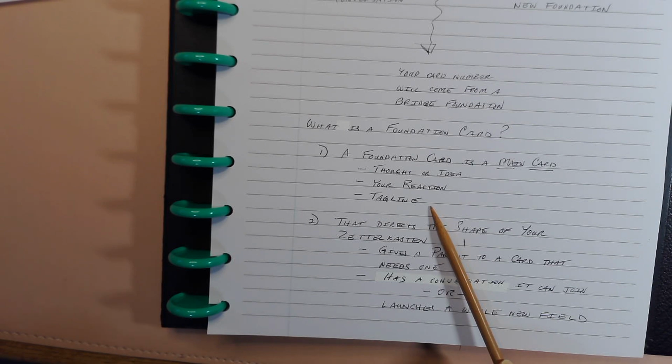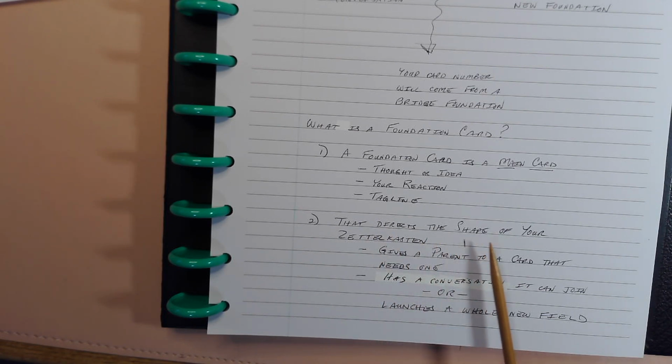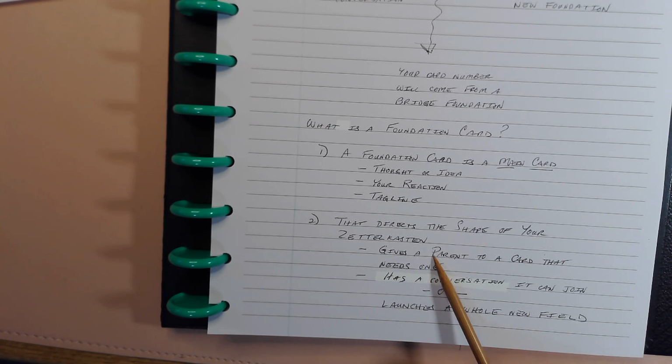Well, all right. But now what makes it different from a regular main card? Well, a foundation card is a main card that directs the shape of your Zettelkasten. Holy smokes, what does that mean? If your new card needs a parent, the job of a foundation card is to give your new card the parent that it needs.